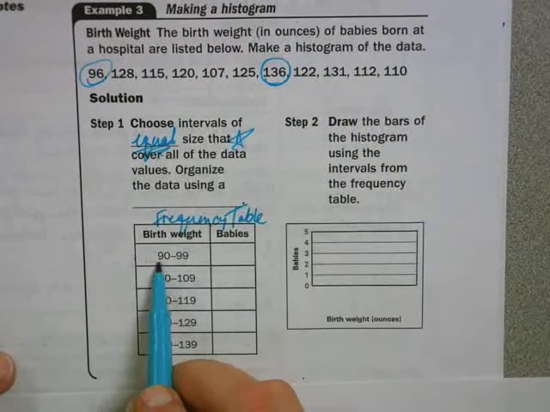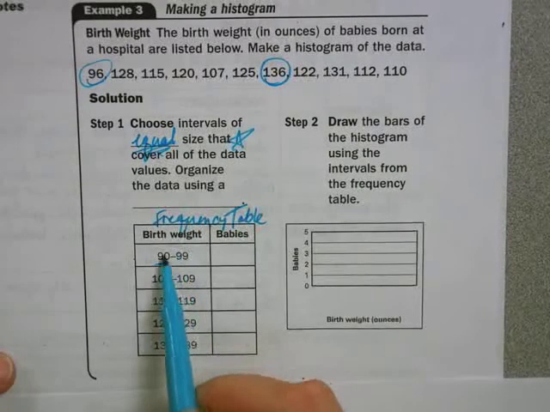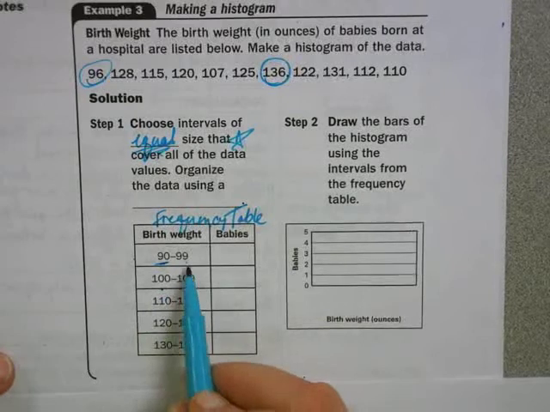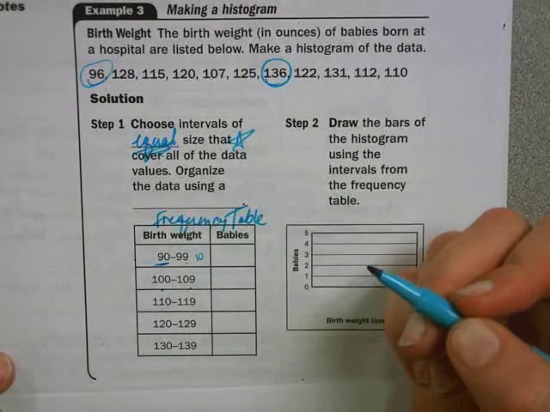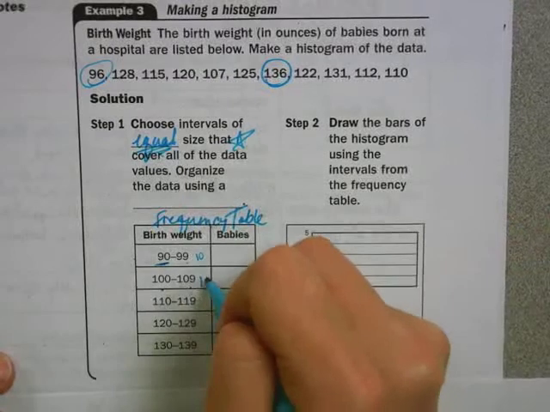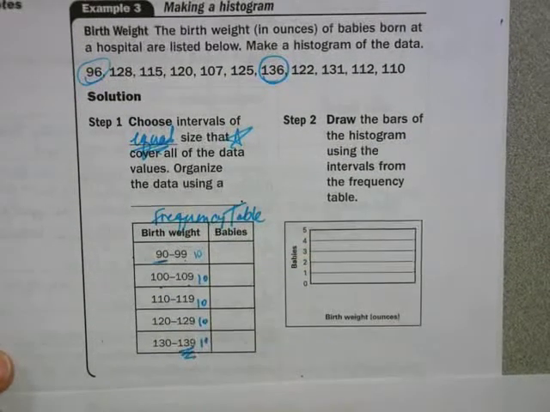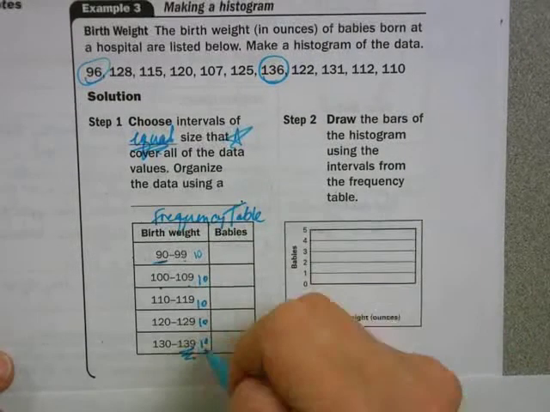If I start at 90, I don't have one that's 90, but I have to have equal intervals. So I'm going to go 90 to 99, 100 to 109. There are 10 numbers in each one, right? 1, 2, 3, 4, 5, 6, 7, 8, 9, and 0 is 10. There are 10 numbers. I go all the way to 139, even though there wasn't one that went all the way up there, because I have to have my intervals be equal.